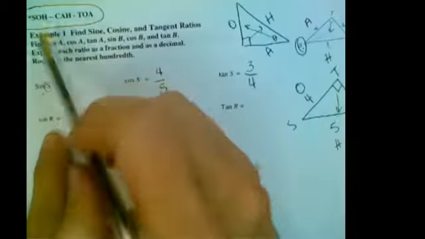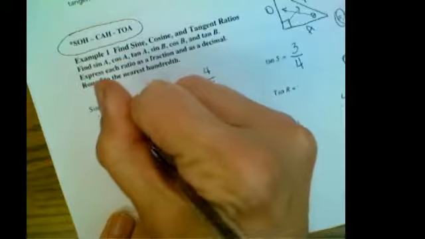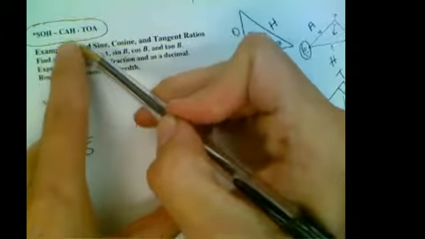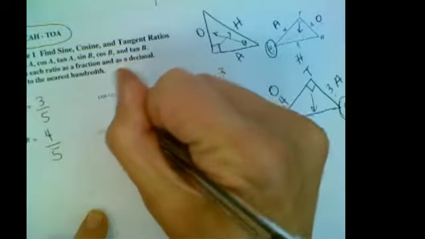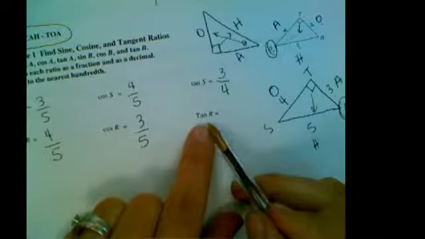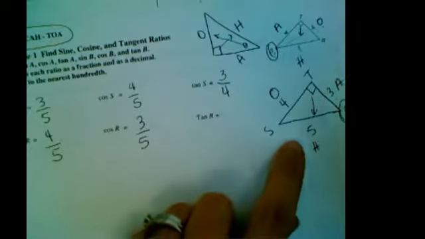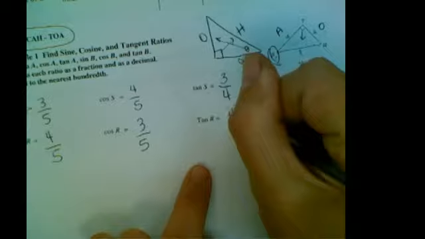So if I go to do the sine of R, the sine is the opposite over the hypotenuse. So the opposite is 4, the hypotenuse is 5. If I go to do the cosine of R, it's the adjacent over the hypotenuse. So the adjacent is 3, the hypotenuse is 5. And if I go to do the tangent, that's the opposite over the adjacent. So the opposite over adjacent. And there you go. So we're going to use those to solve for missing sides and missing angles.